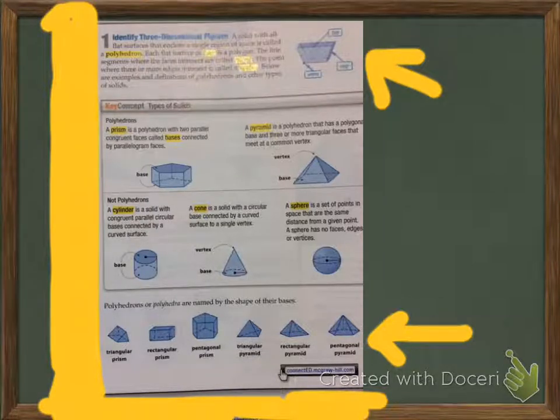If it's a triangular base, it's going to be a triangular prism. If it's a rectangular base, same thing. A pentagon base, pentagonal prism. And then you can also do the same thing with a triangular pyramid, a rectangular pyramid, and a pentagonal pyramid.